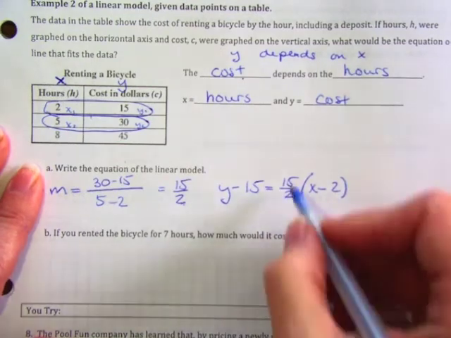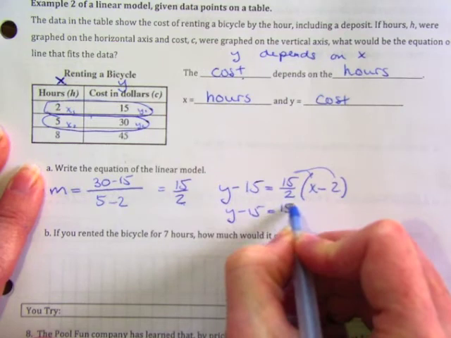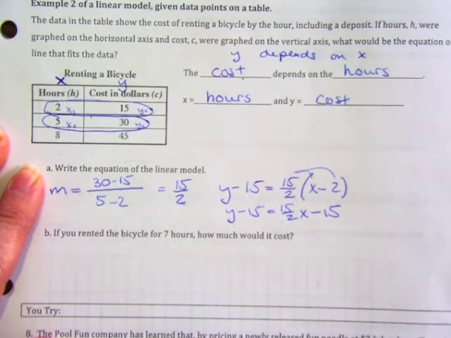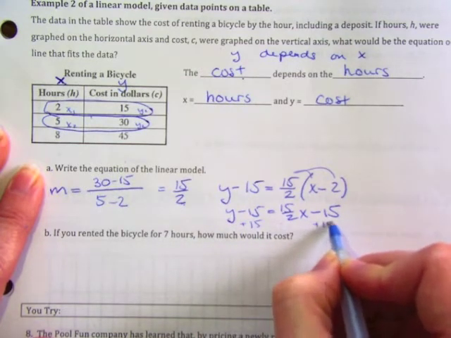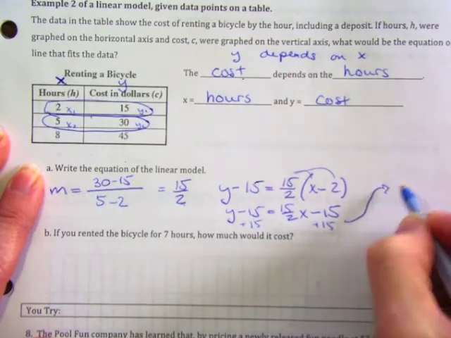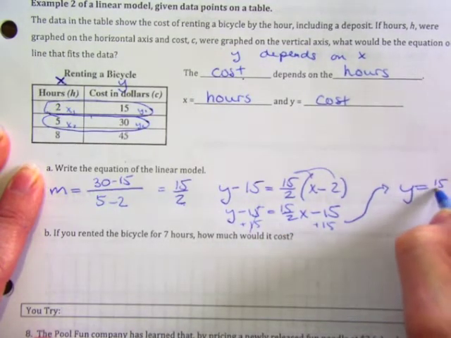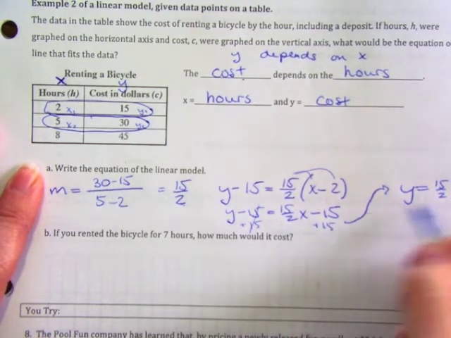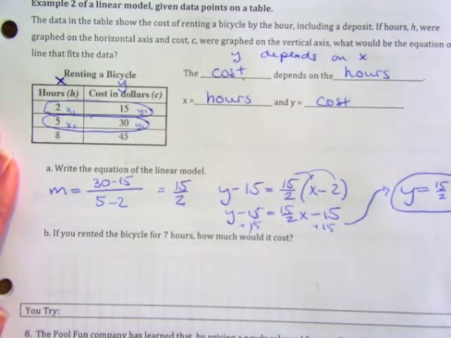And then working to solve for y, we distribute. And then we get y alone by adding 15 to both sides. And our equation becomes y equals 15 halves x, and negative 15 and positive 15 add up to 0, so I don't need to put a plus 0, and we just simply get the equation y equals 15 halves x.